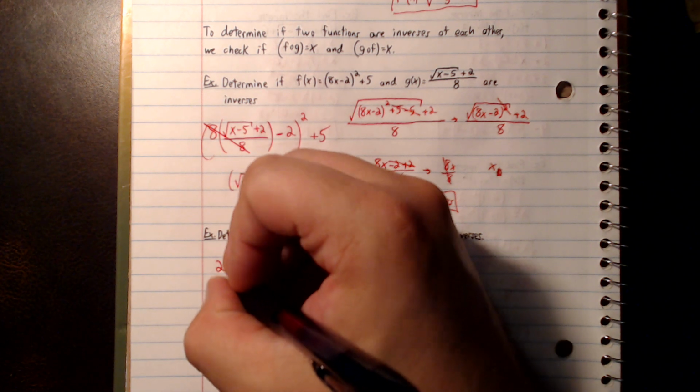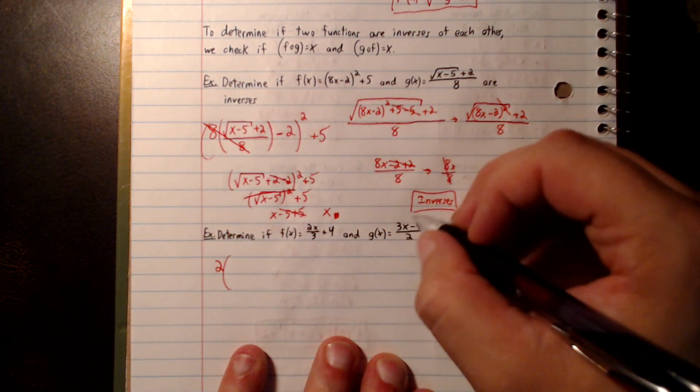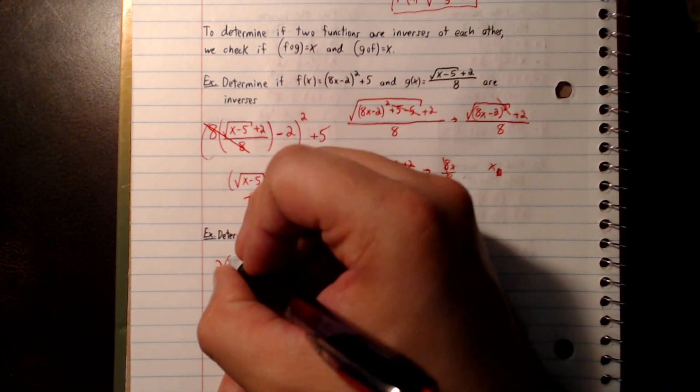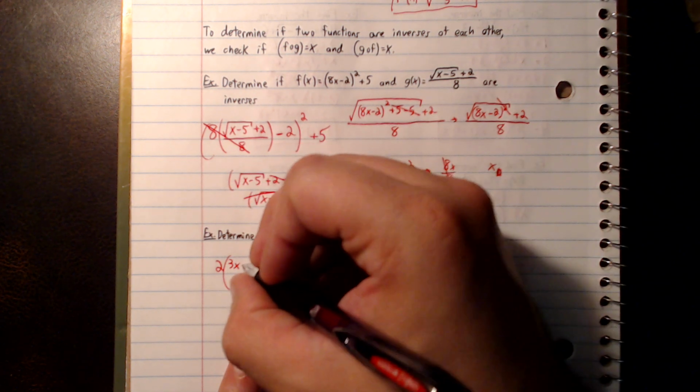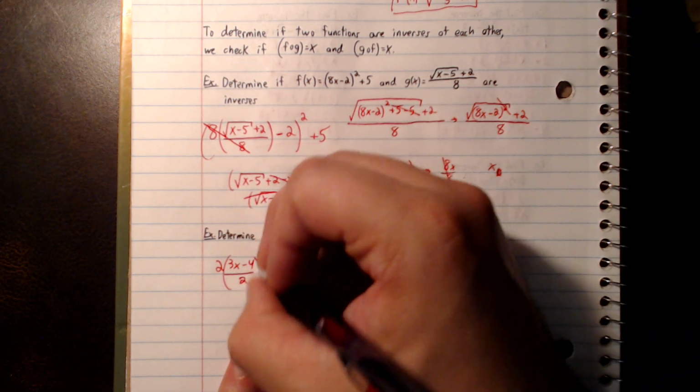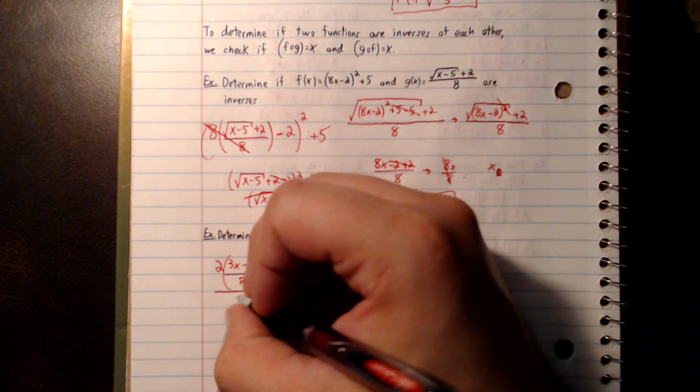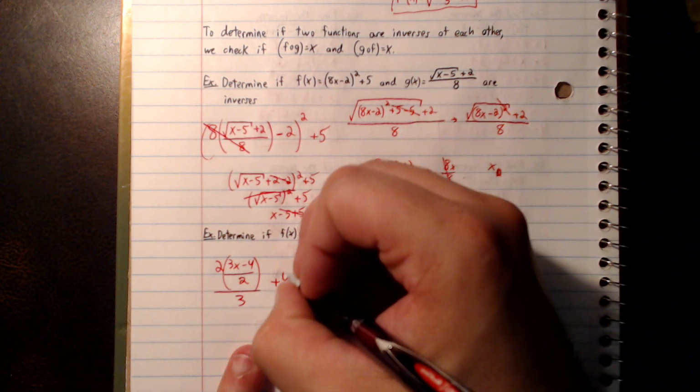I have a 2. I'm going to have to plug in this function for x. So (3x minus 4) over 2, all over 3, plus 4.